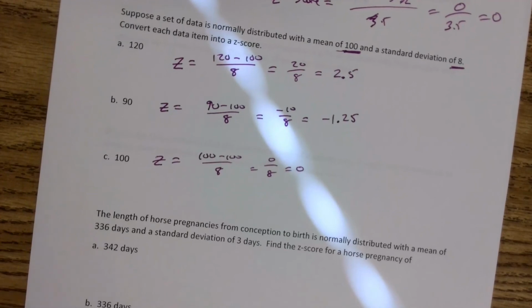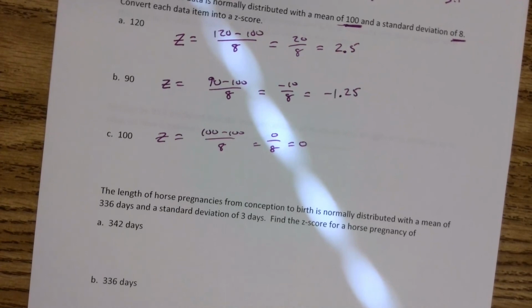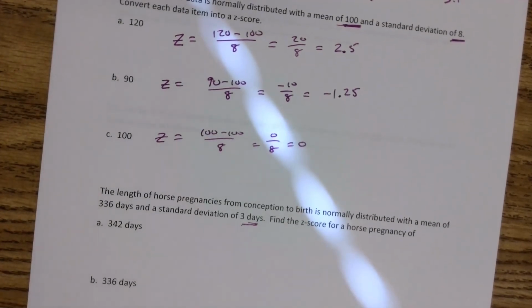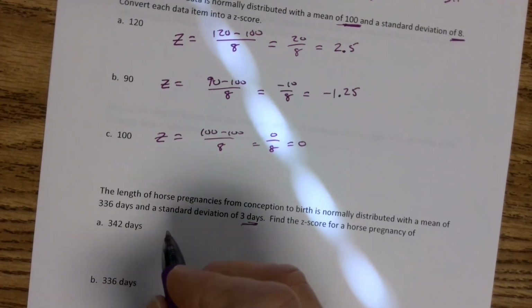Horse pregnancies. Remember, this is Weatherford College. They have a rodeo team, so we have to do horse pregnancy questions. 336 days. A horse is pregnant for almost a whole year. That's a long time. And look at the standard deviation, 3 days. It's not very big, is it? Okay. So your horse is pregnant now for 342 days. What's his Z-score?